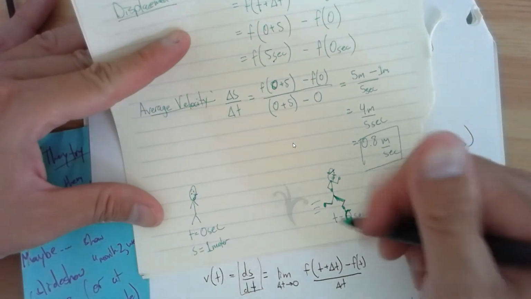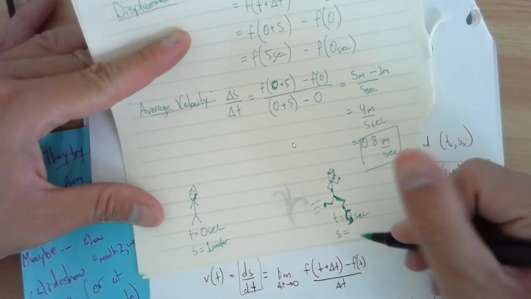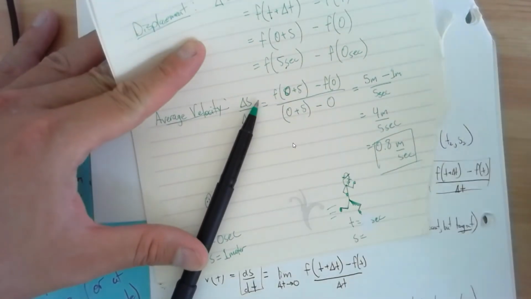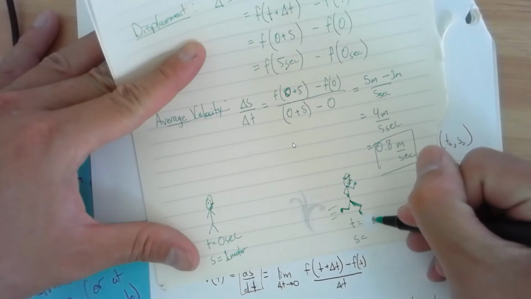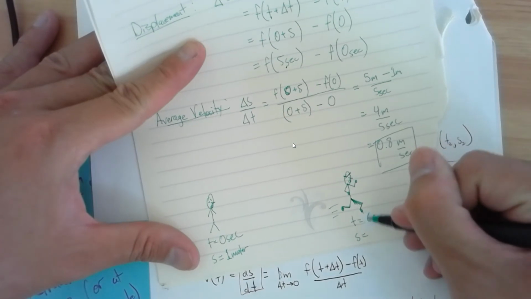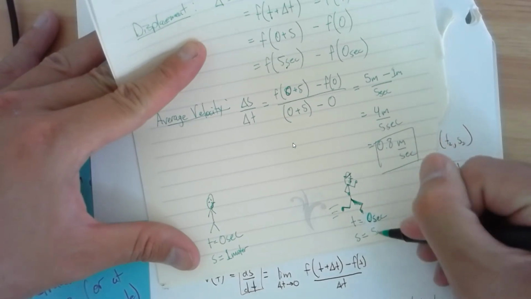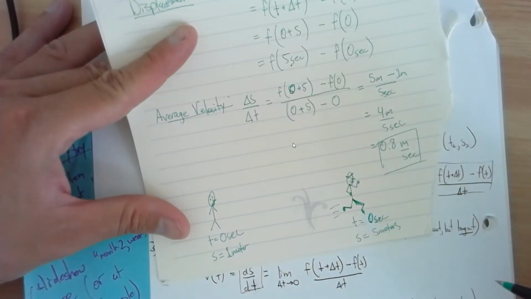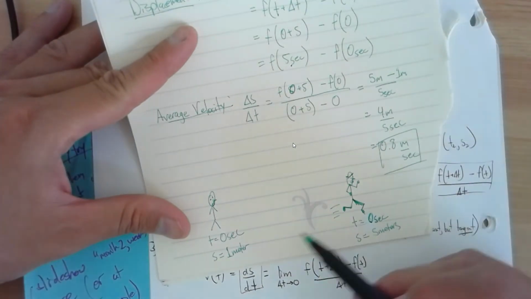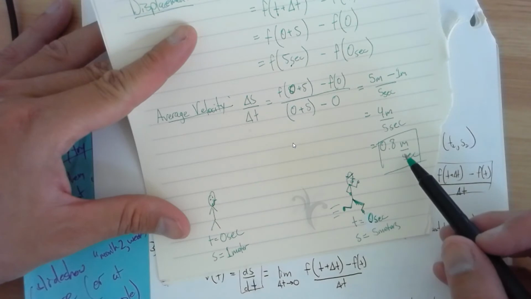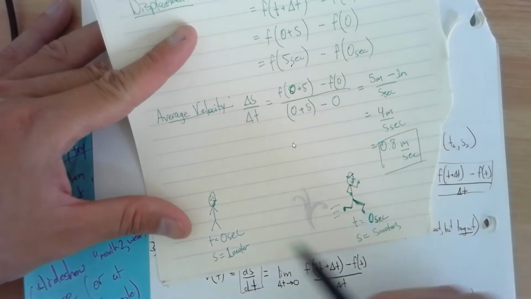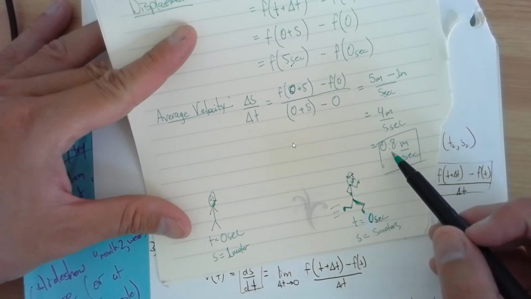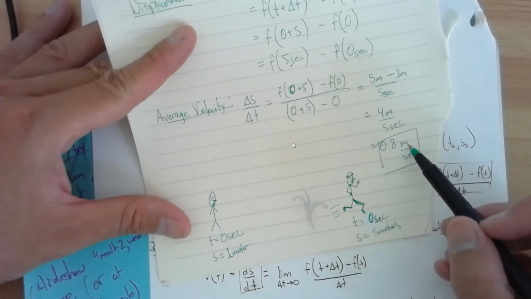And at t is equal to 5 seconds, right? S would be 5 meters. Okay, so theoretically, what we're thinking is average velocity. The average change in this is, we would think this person consistently runs at 0.8 meters per second.